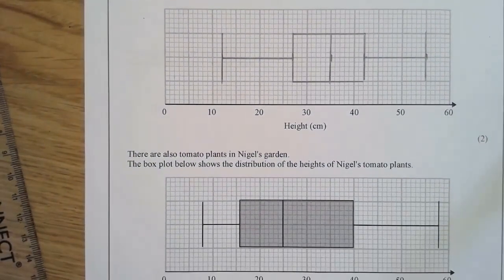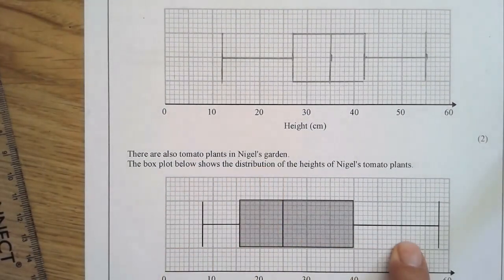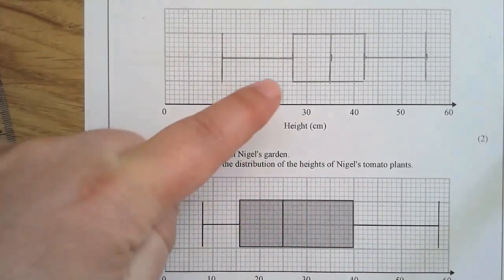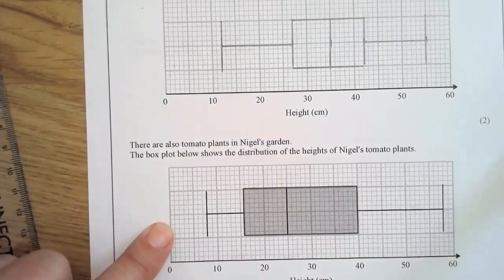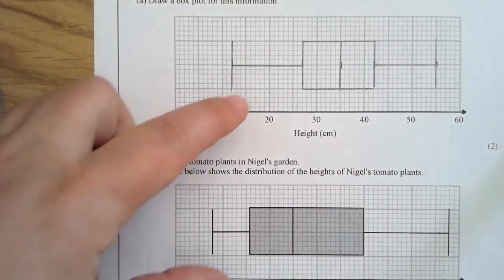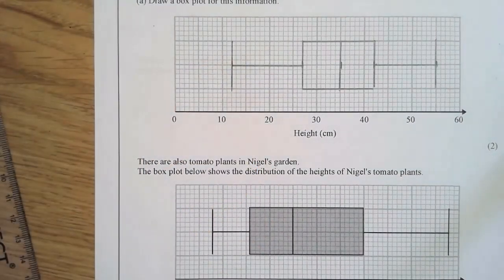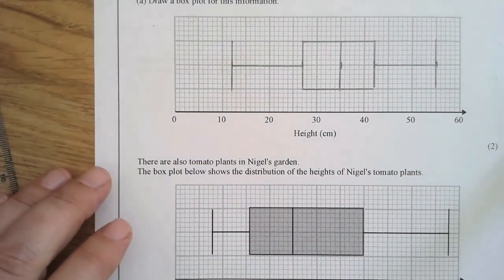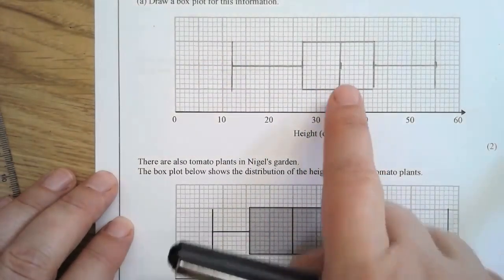What it says is there are also tomato plants in Nigel's garden. And so this is the box plot of those tomato plants. What it's wanting us to do is to compare the distribution of the heights of Maggie's plants with the distribution of height of Nigel's plants. So these are Nigel's, these are Maggie's, and we've got to compare the heights. Now we do that with statements. We have to hit certain types of things. We can compare the different things. So we've got the median, for instance.